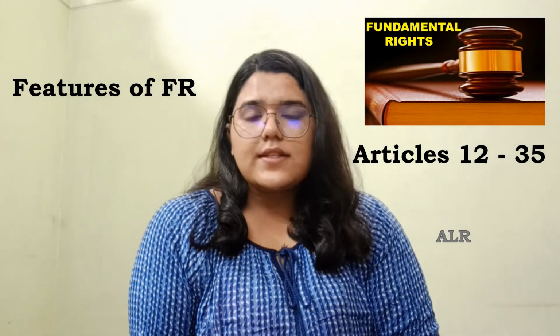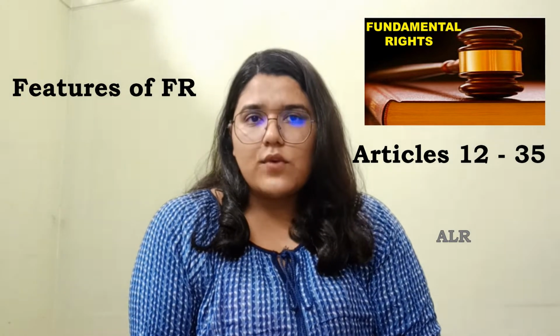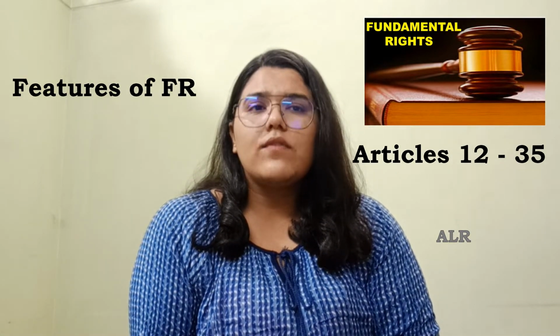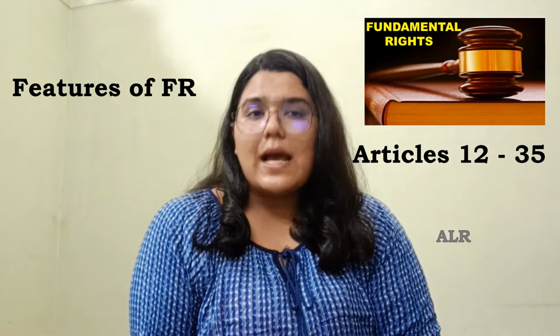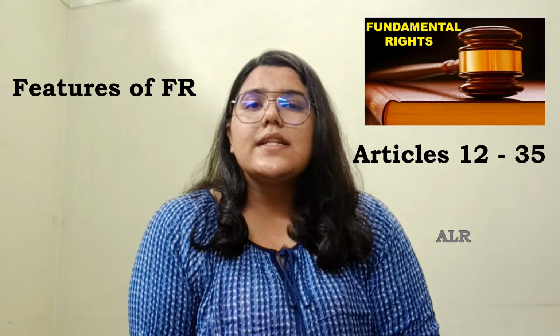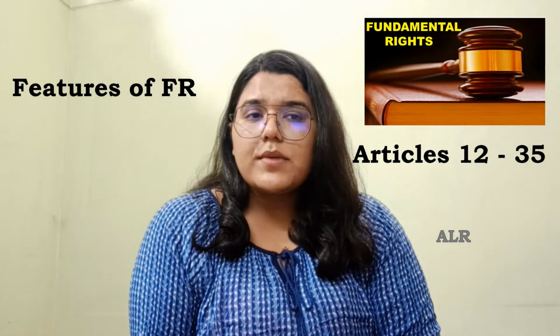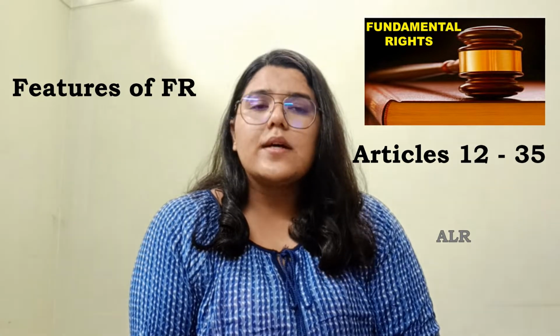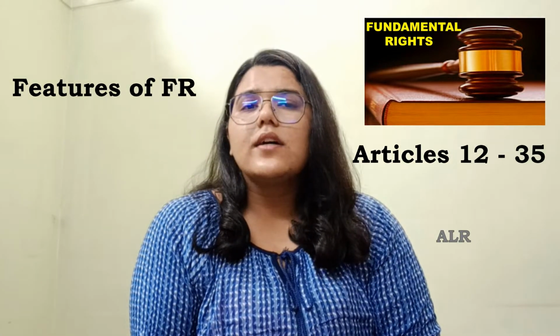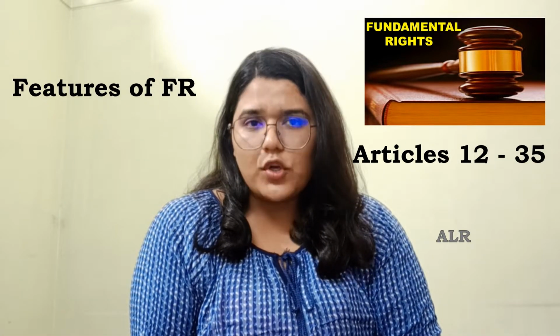There are certain features, they go as follows. Number 1 is they are available only against the state. The fundamental rights are not absolute in nature. The third is they are not sacrosanct or permanent in nature. Fourth is that they are justiciable rights. By justiciable, it means that they are enforceable in a court of law.